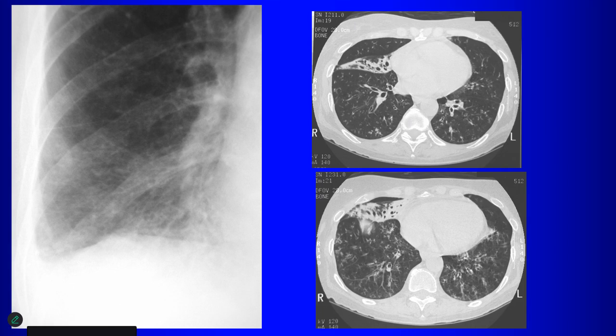Well, given the other findings, that look a little tree-in-budish. So bronchiolitis. So what do we think is going on in this patient? Like chronic aspiration.